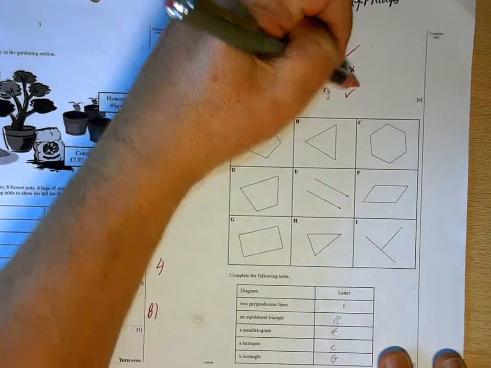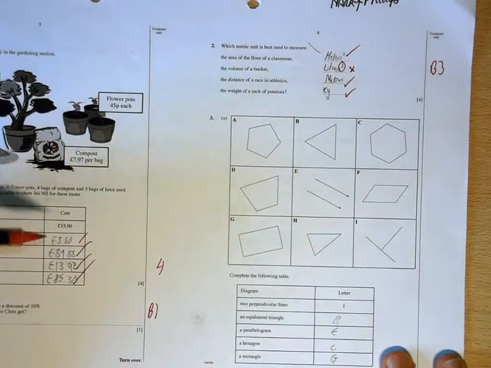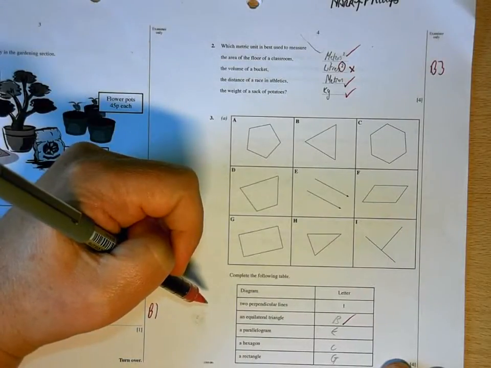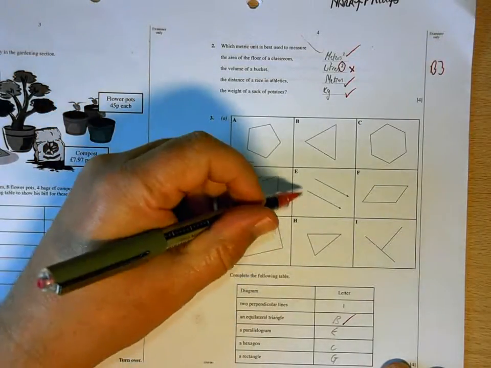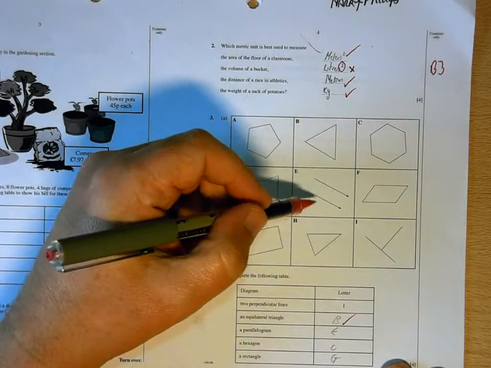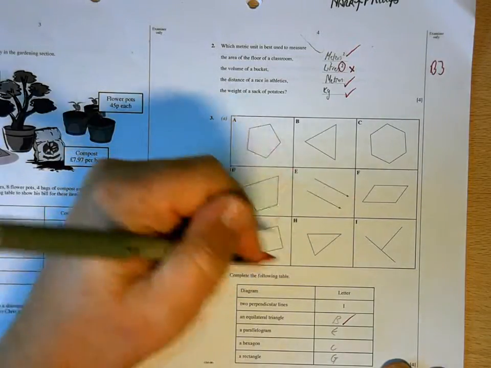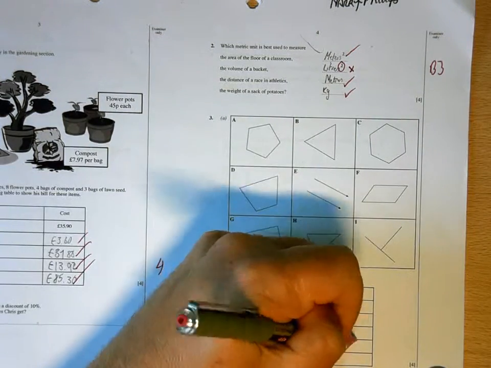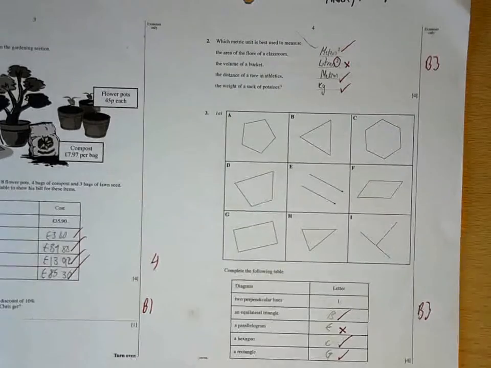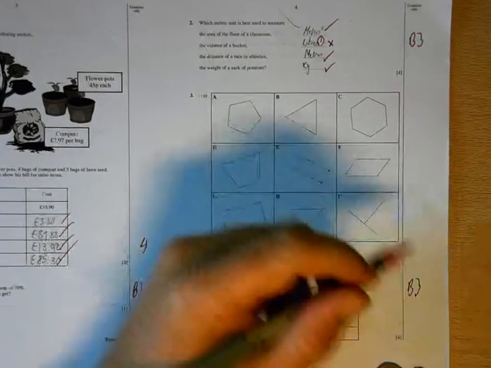Meters is good, and that is good. So you got 3 out of 4 there. B, E. No, E are parallel lines. It's not a parallelogram. Parallelogram is the shape. That's just parallel lines. F is what we're looking for there. And then C and G. So 3 marks there. Total for the page 11.